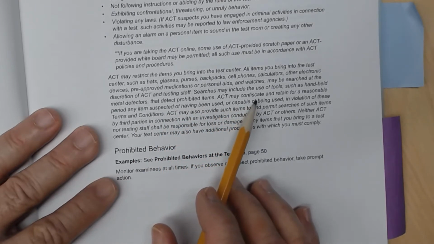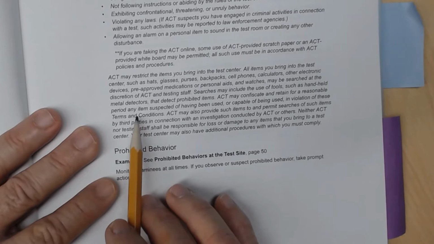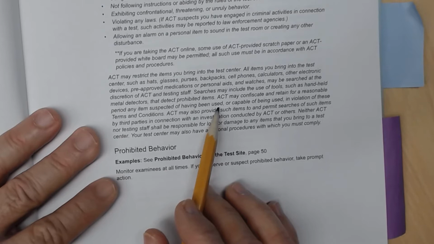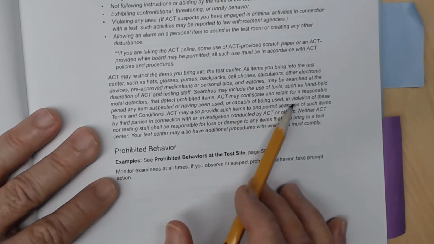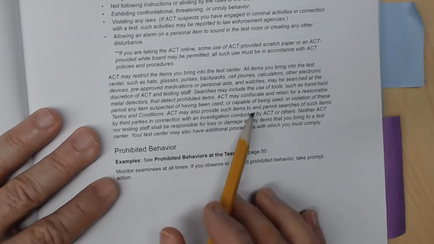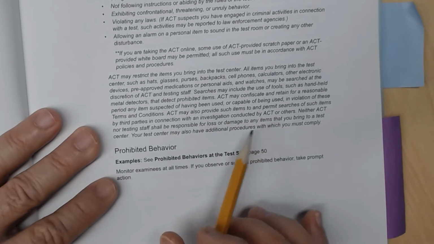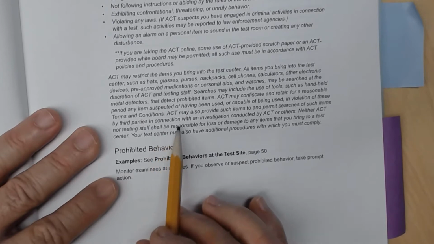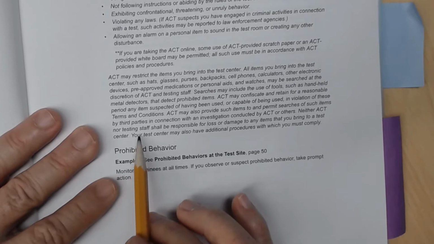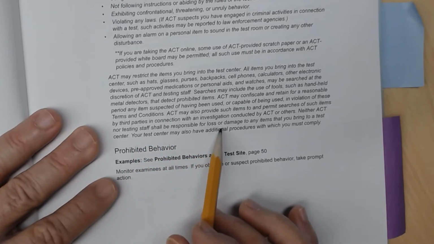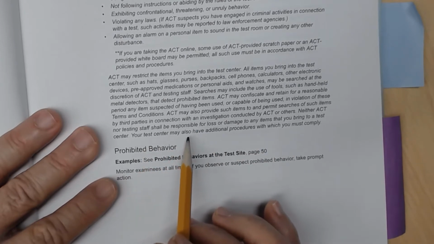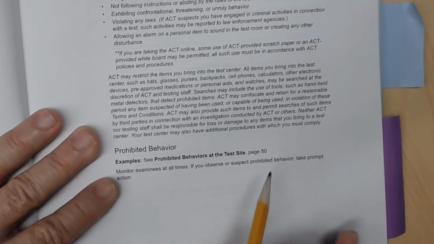ACT may confiscate and retain for a reasonable period any item suspected of having been used, or capable of being used, in violation of these terms and conditions, even a cell phone. ACT may also provide such items to, and permit searches of such items by, third parties in connection with an investigation conducted by ACT or others. Neither ACT nor testing staff shall be responsible for loss or damage to any items that you bring to a test center. Your test center may also have additional procedures with which you must comply.